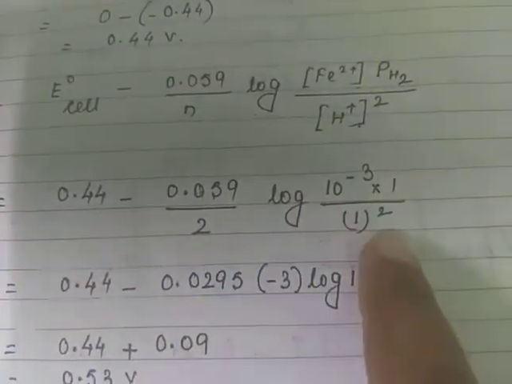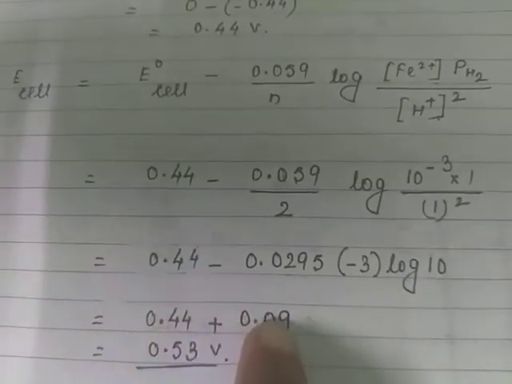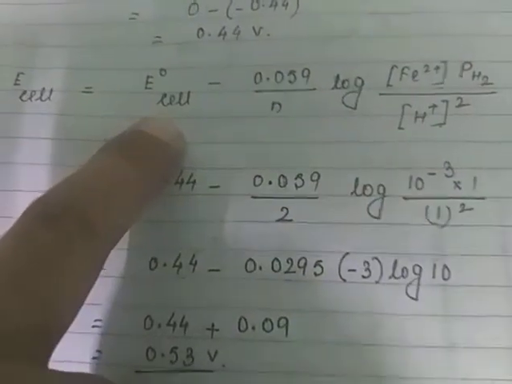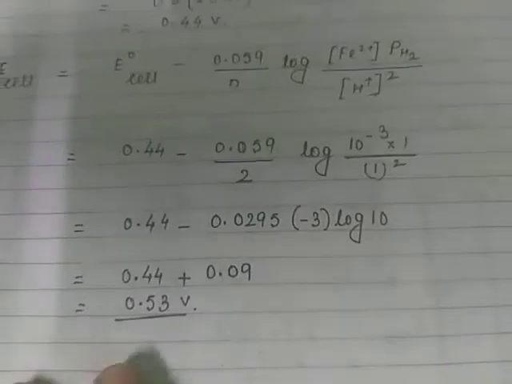On substituting the values, what are we getting? There is an increment in the potential. So E cell might be less than E naught cell or might be greater than E naught cell also.